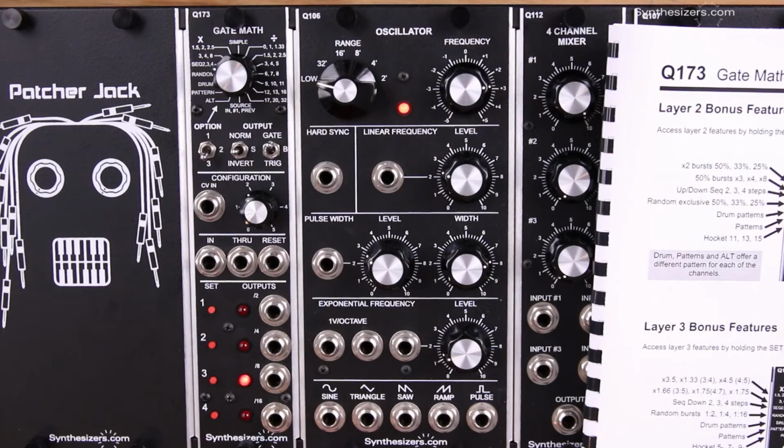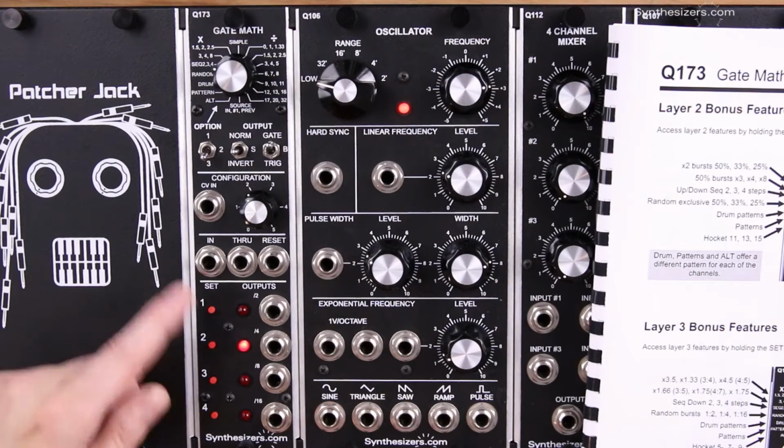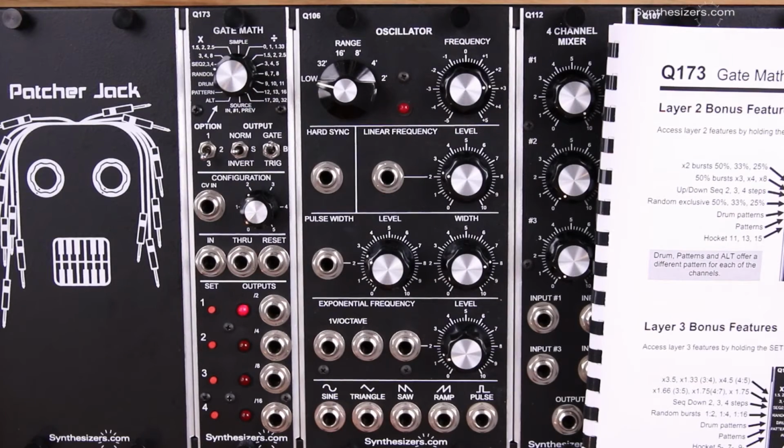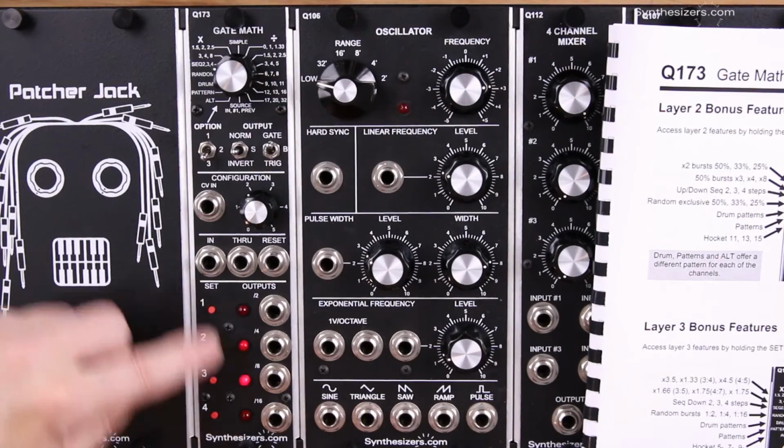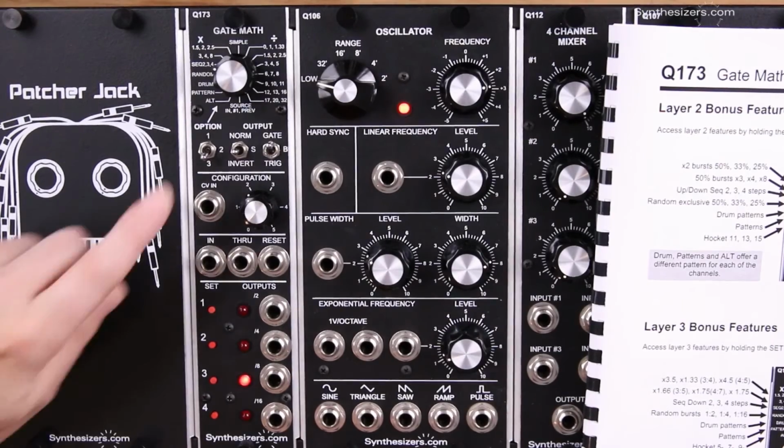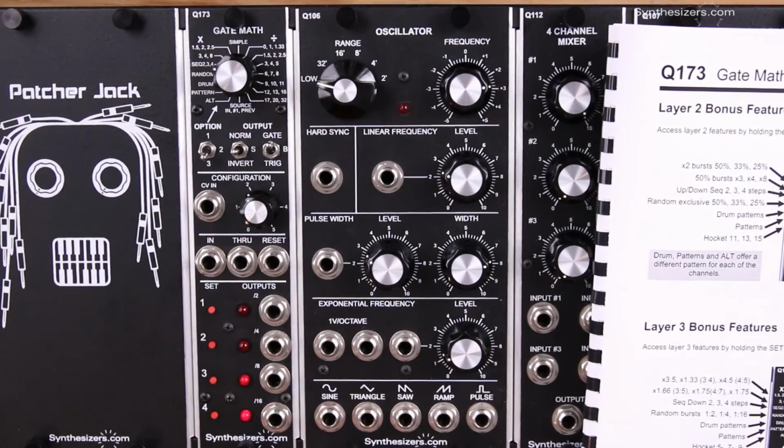Okay, now you can see here that we're going up and down. This is the layer 2 option for the sequencer position. Actually, we can experiment with configurations here too. We've set that into configuration. Let's see, we're at configuration 0 because we're using an internal clock. So let's use an external clock.